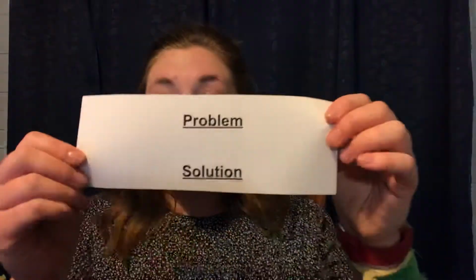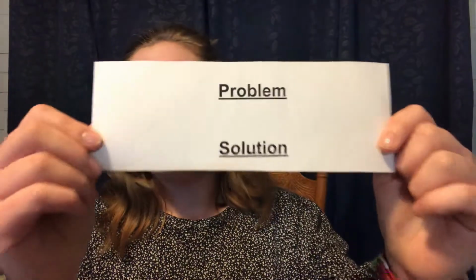So this is where you have to be really, really creative, and I can't necessarily give you a whole bunch of ideas for this. What your story still needs is a problem and a solution. So the problem could be anything either bad or tricky that happens to the character that they have to overcome and think about how to solve. And then the solution is how they solve that problem.